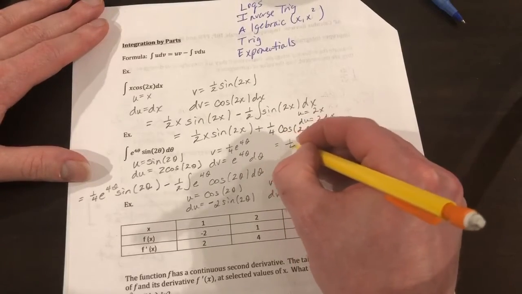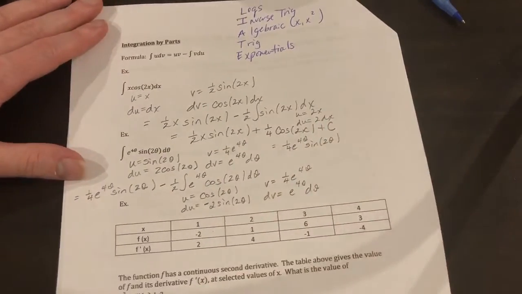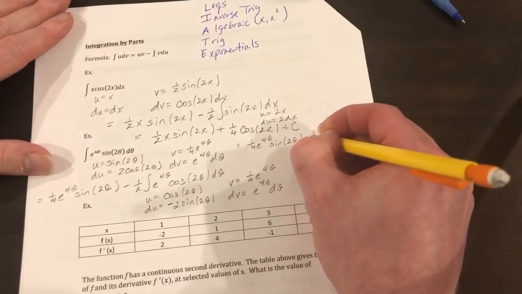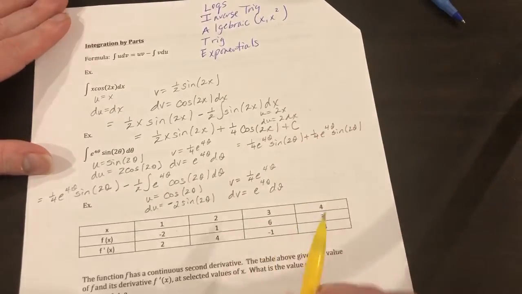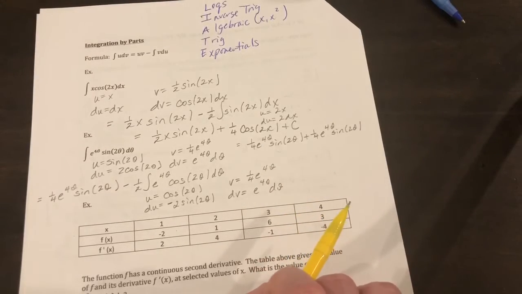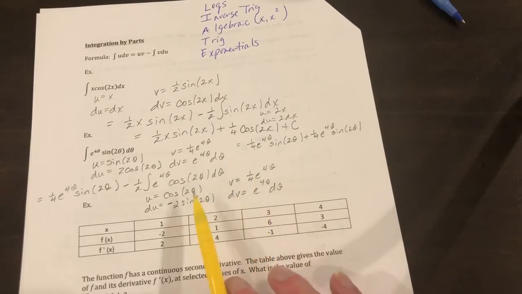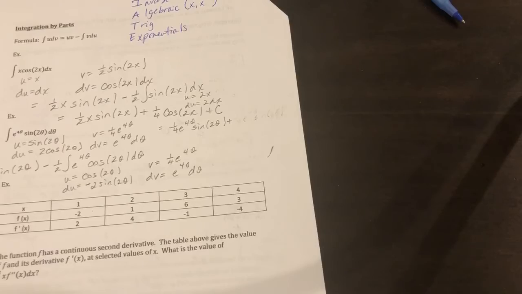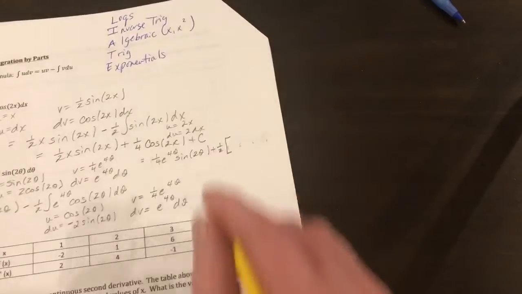So it's going to be 1/4 e to the 4 theta sine of 2 theta. And then we're going to do this times this. Wait, 1/4, sorry. Got to multiply everything by 1/2. Sorry, I'm running out of room. Let me get another sheet of paper real quick. Never mind. So 1/2.